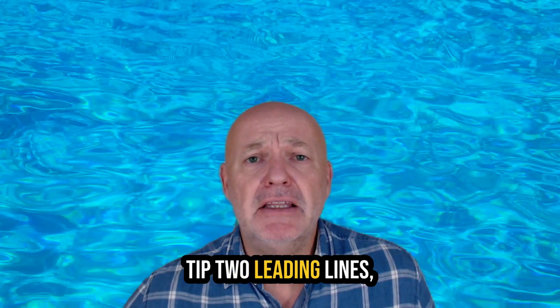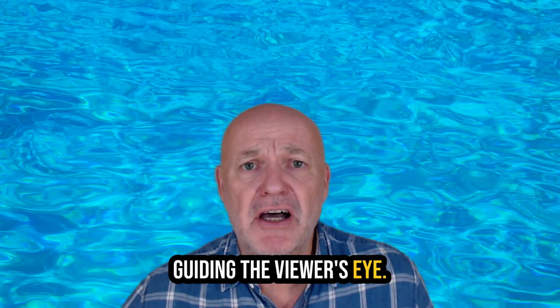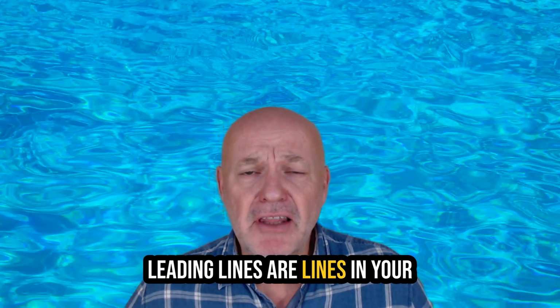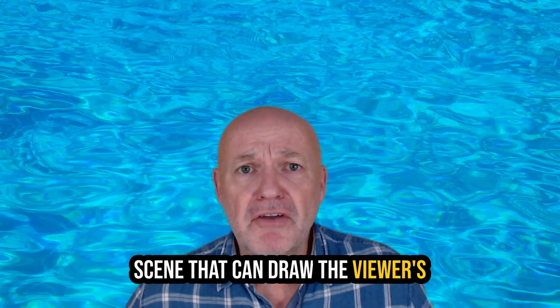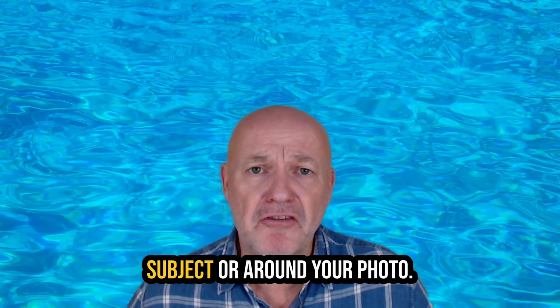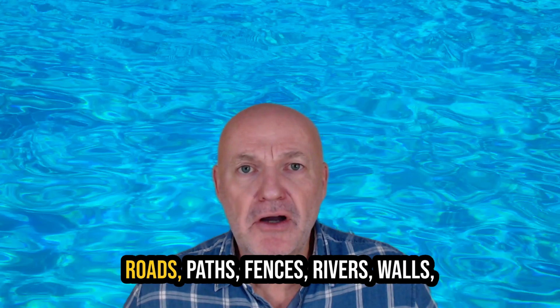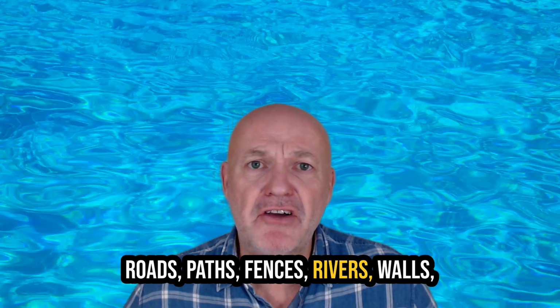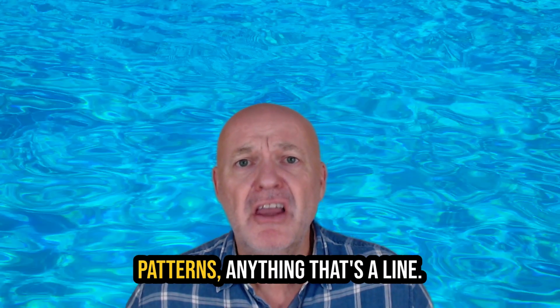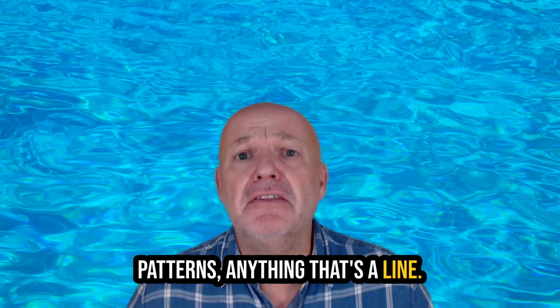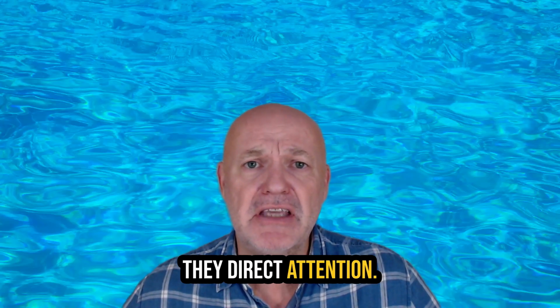Tip 2. Leading lines, guiding the viewer's eye. Leading lines are lines in your scene that can draw the viewer's eye, typically towards your main subject or around your photo. I'm talking here about things like roads, paths, fences, rivers, walls, patterns, anything that's a line. They add depth and they direct attention.